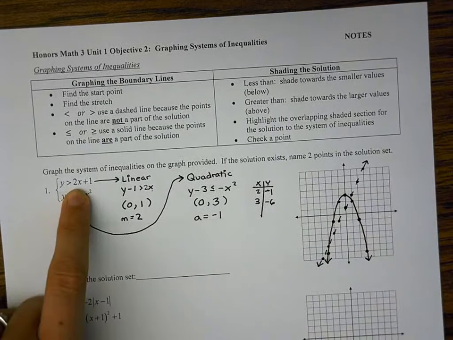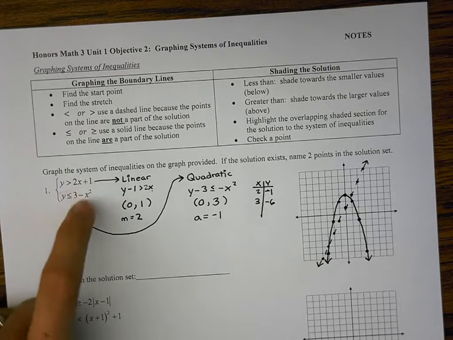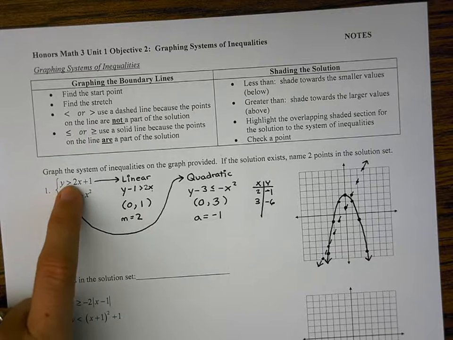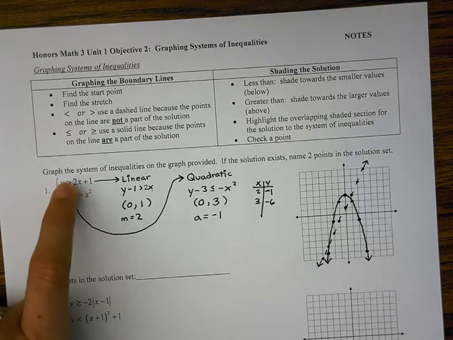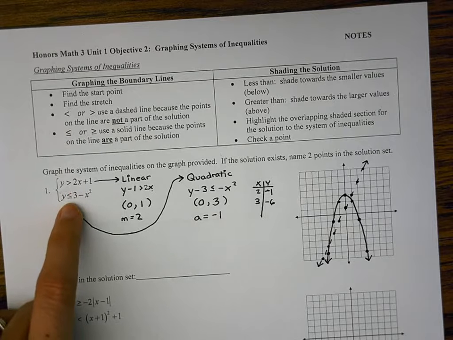The piece that is easiest to forget with graphing an inequality is the shading. So we need to remember to shade. It's part of graphing an inequality. Here we have y is greater than my linear function, which means I'm going to be shading above my linear function. In this one, y is less than my quadratic function, so I'm going to be shading below my quadratic function.